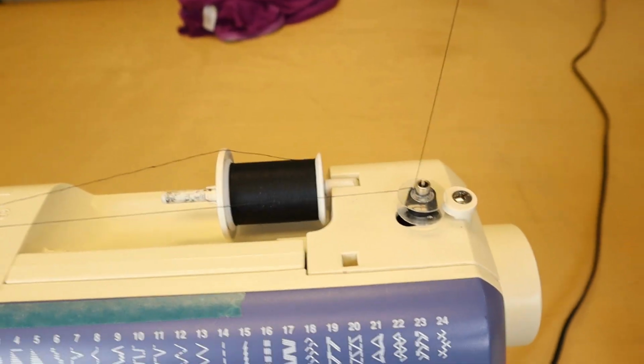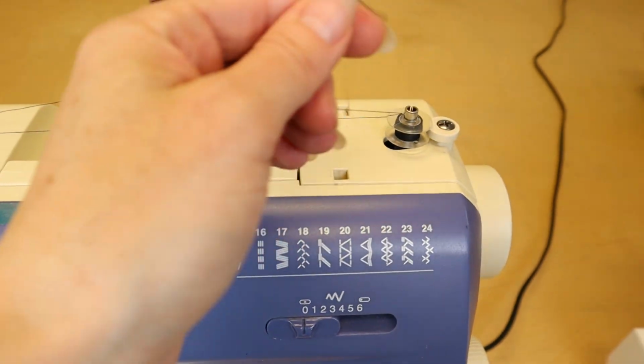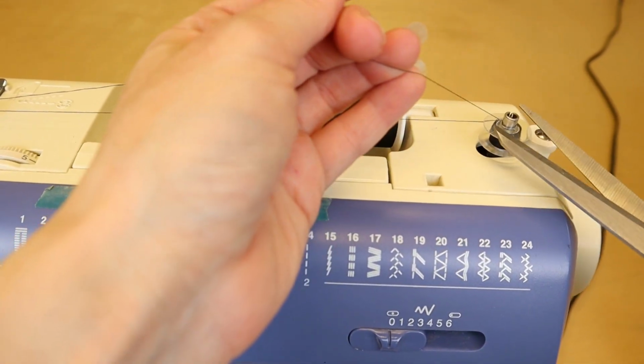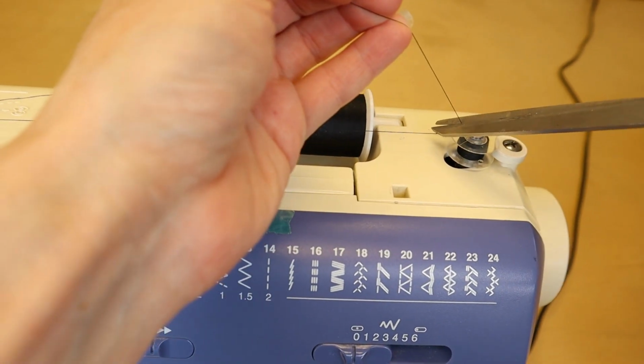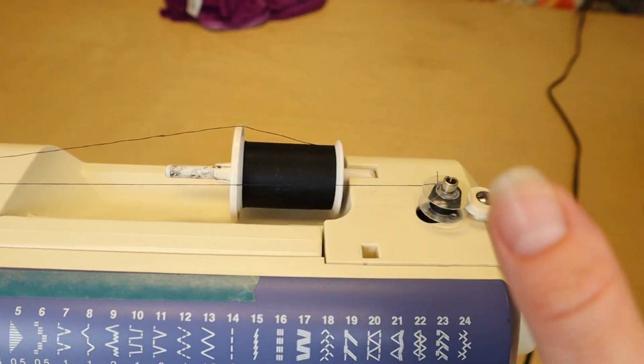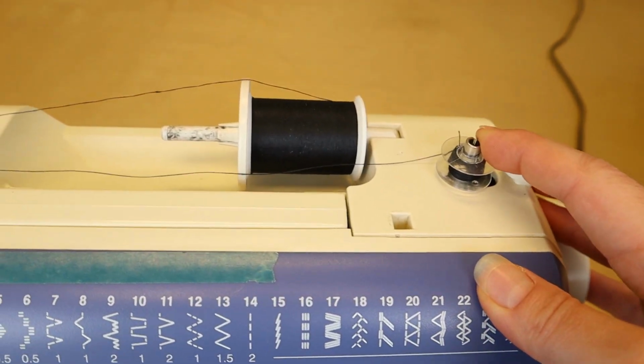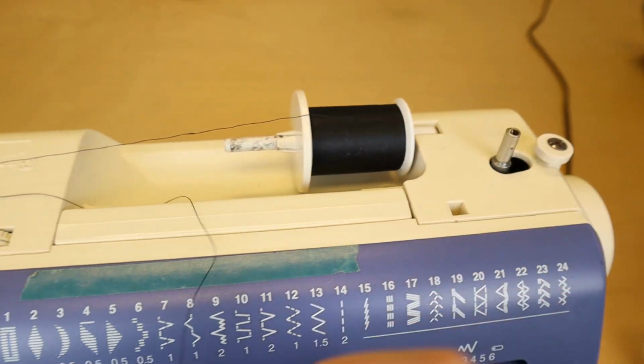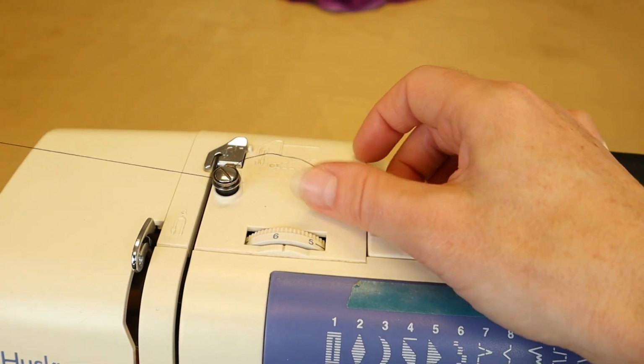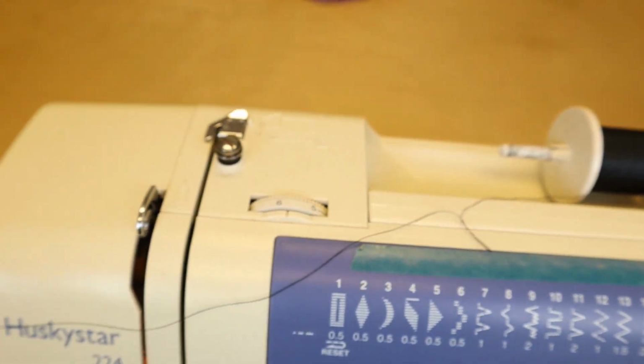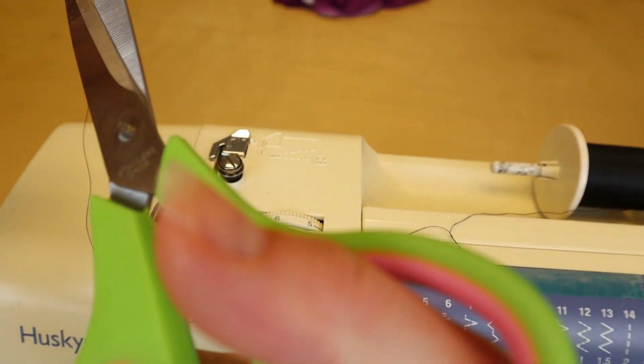Okay, that looks good. I'm going to stop it right there, but if you wanted to fill it all the way up, the machine will stop when it's full. So now we're just going to cut that tail flush with the bobbin, push this back over, take it off of the post, take the thread out of the bobbin tension disc, and then just clip it anywhere.